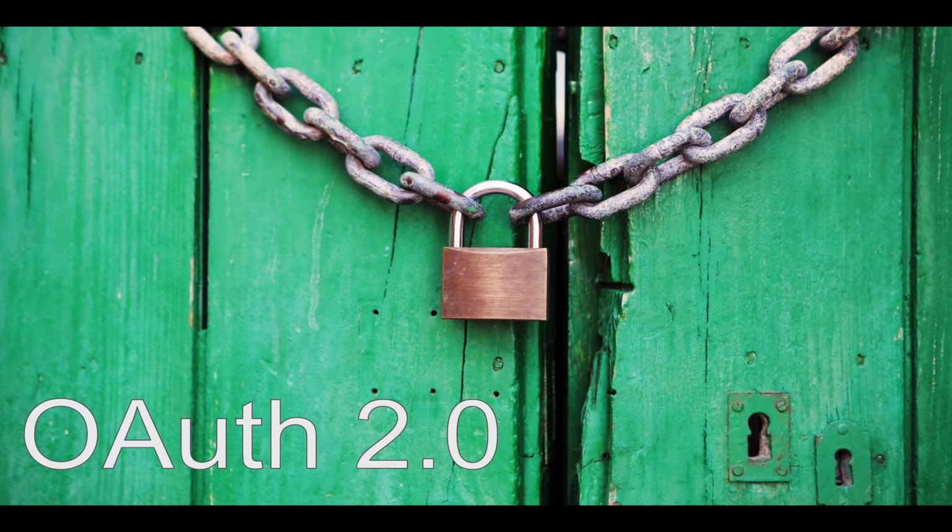Once you've set up an application with a third party, like I've just done with Twitter, then you're ready to use OAuth. In this video, I'm just going to cover what the protocol looks like. I'm not going to cover any implementation details. I'll cover that in future videos. Now I'm going to show you a diagram of the OAuth flow.